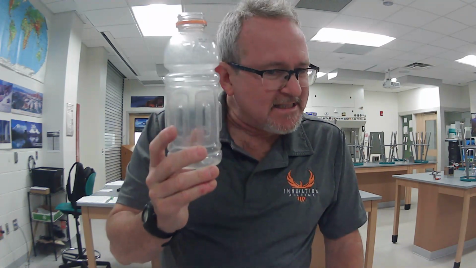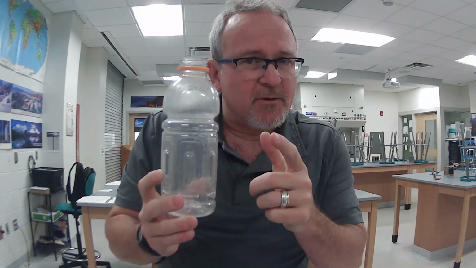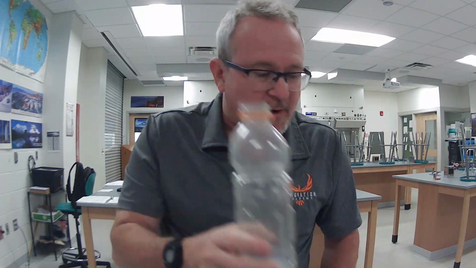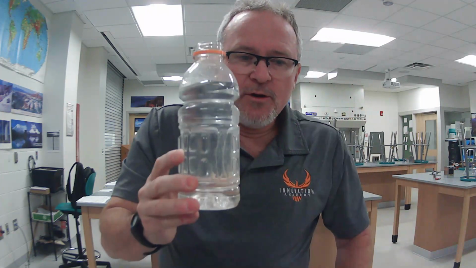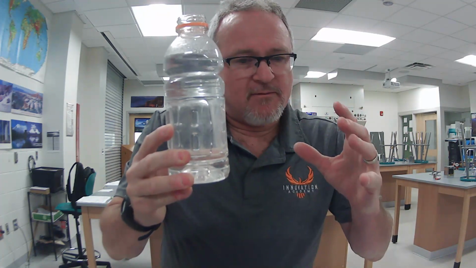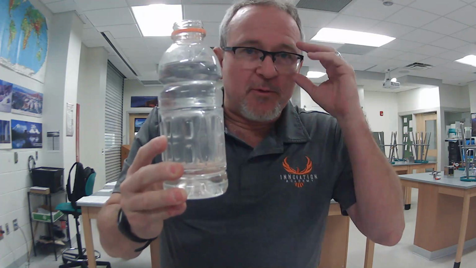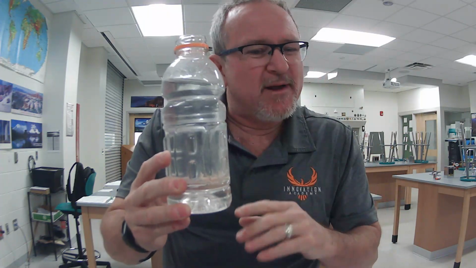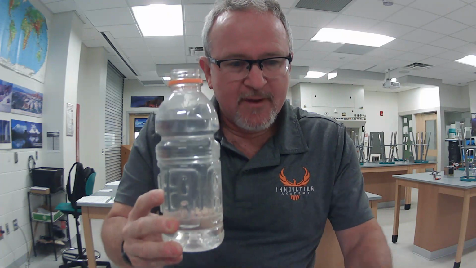So now let's look at part A. What are we doing in the first part of this procedure? We're going to go get 6 of these empty Gatorade bottles because there's 6 different samples of rocks. You need to keep up with which rock is going in which Gatorade bottle. You're going to fill the bottle 3/4 full with water. This is probably a little bit more water than what we want.